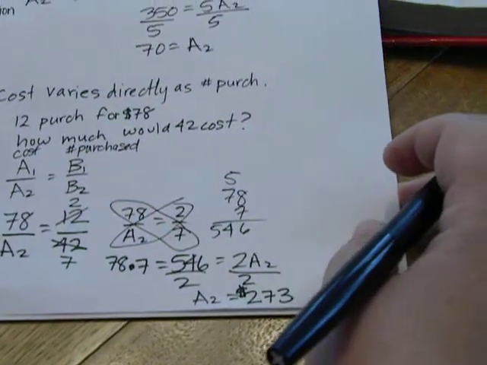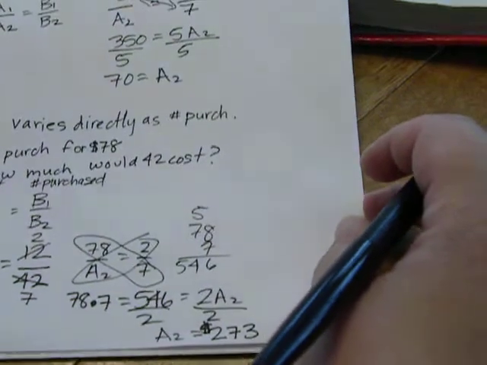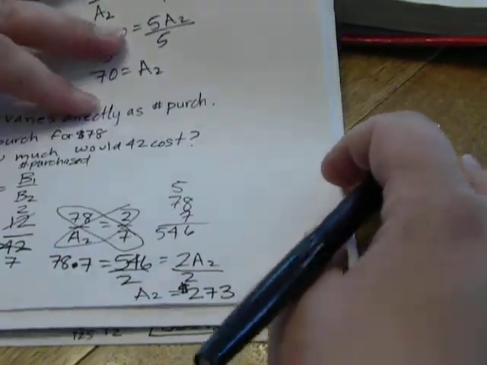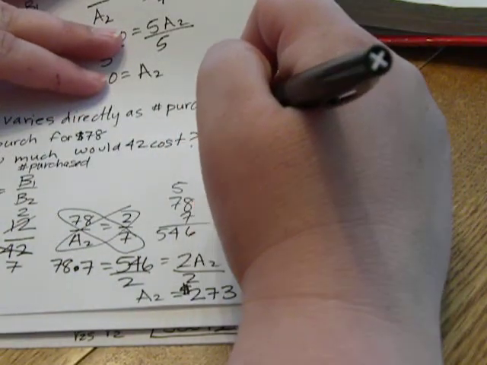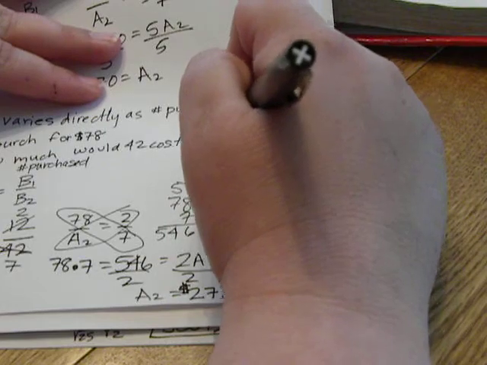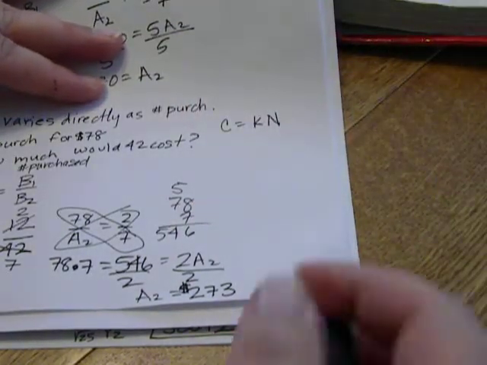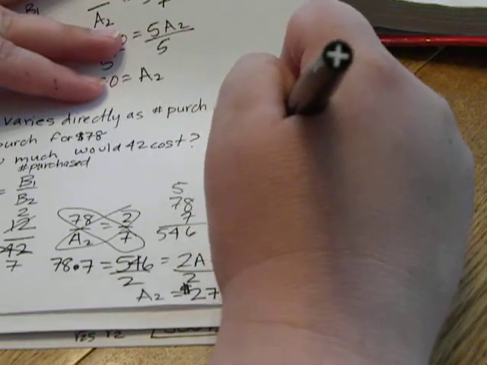If you did this the other way, it would also work. Cost varies directly as the number purchased. I'm just going to do it really quick just so that you can see that it works both ways. You could say cost equals K times N, which would be the number. So 78 equals K times 12.